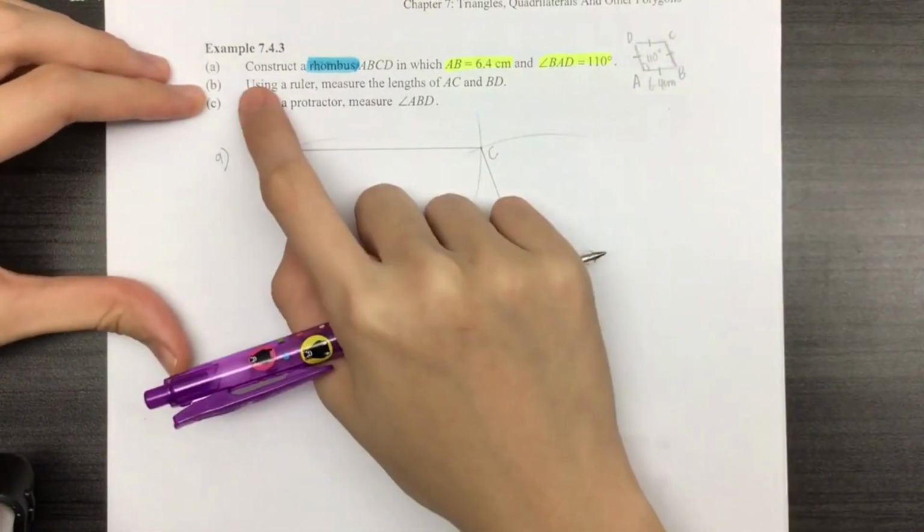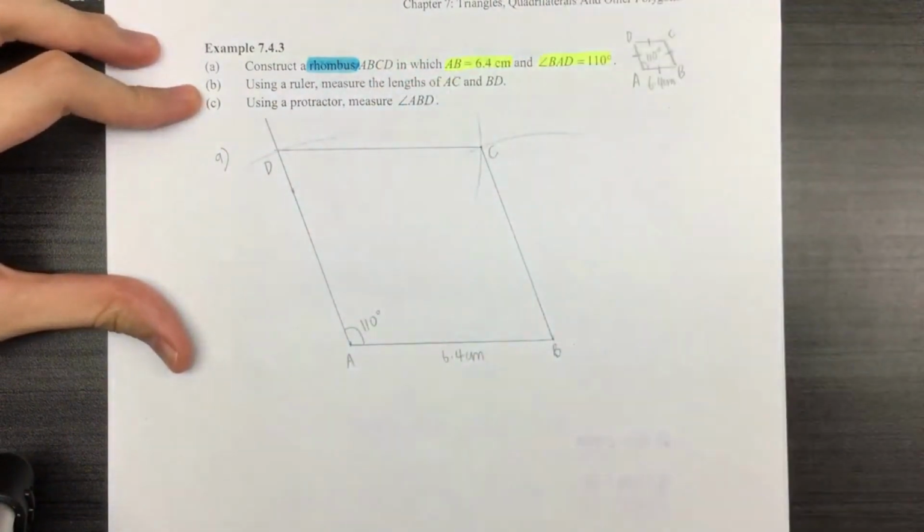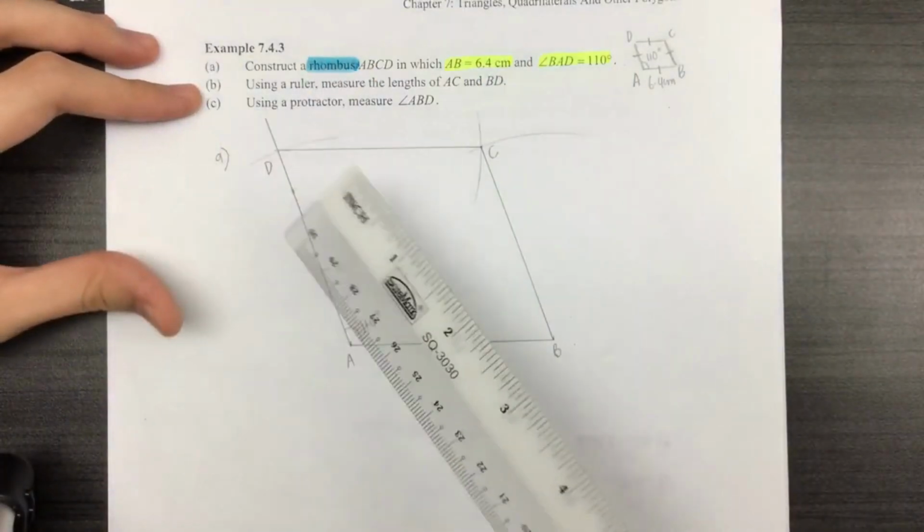I'll move on to part B. Part B says, using a ruler, measure the length of AC and BD. So I'll use my ruler.